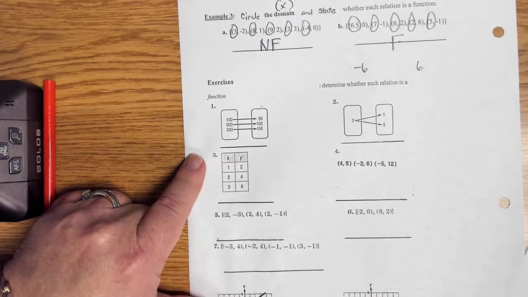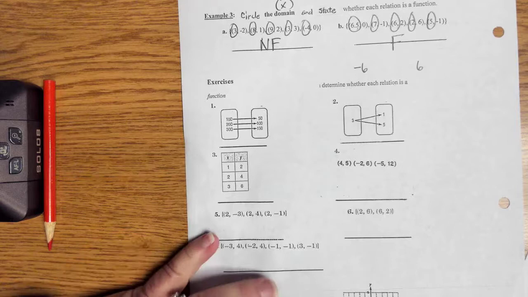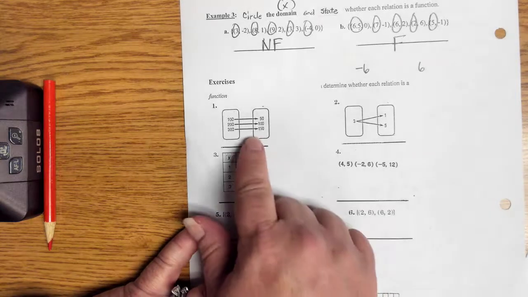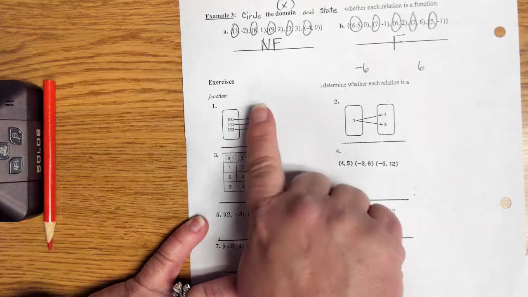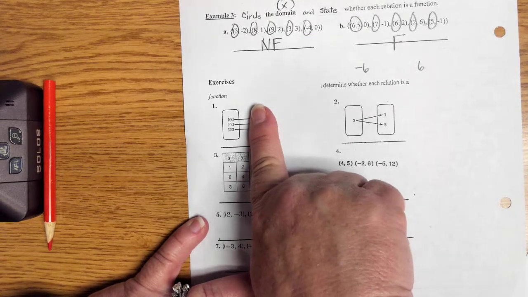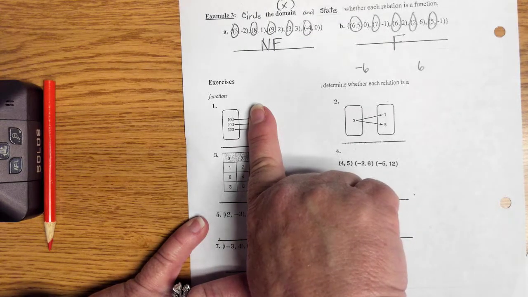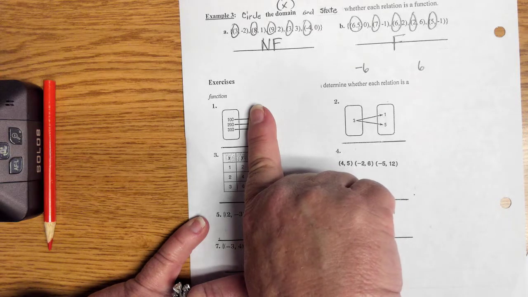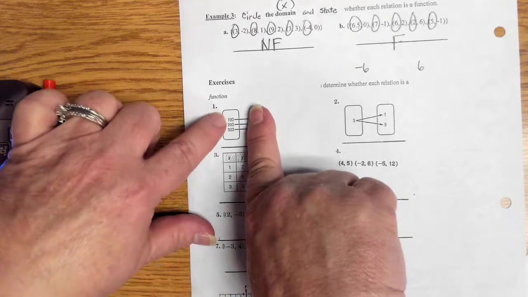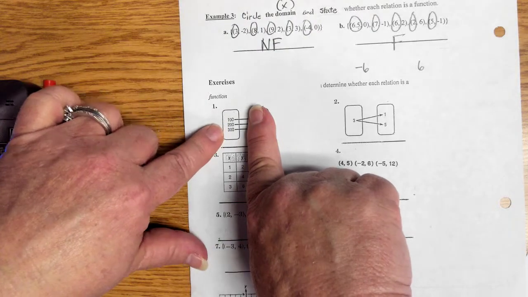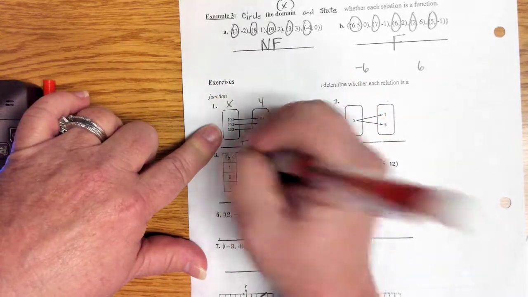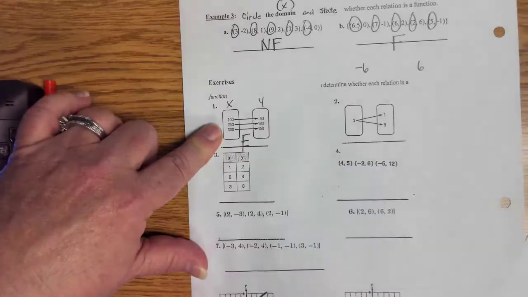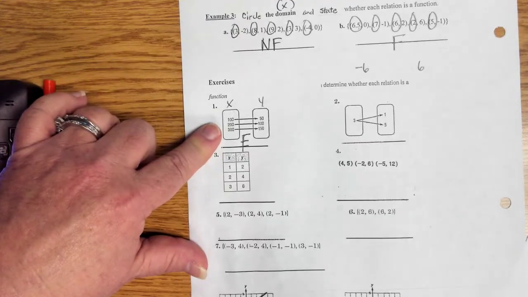Okay? So let's try these. All right? Min. This one. What are you going to do to figure out whether it's function or not? Put your finger on the right side and then, is it a function? Why? Because there's only one line coming out from each X. Okay? These are your X's, these are your Y's. He says, yes, he's correct. It is a function. Okay?